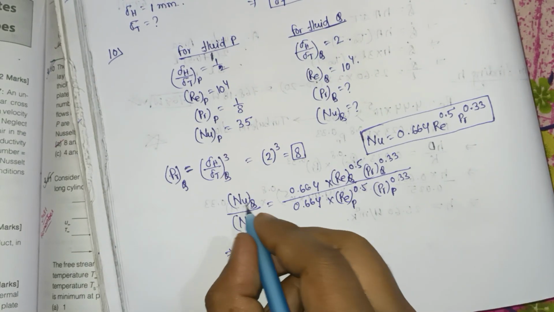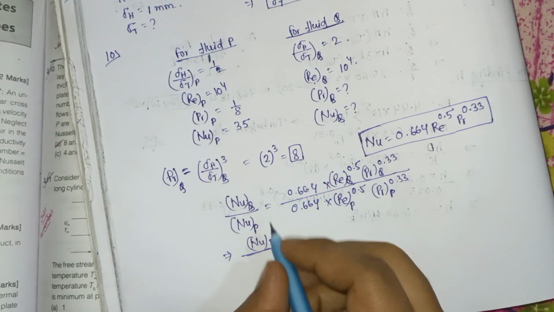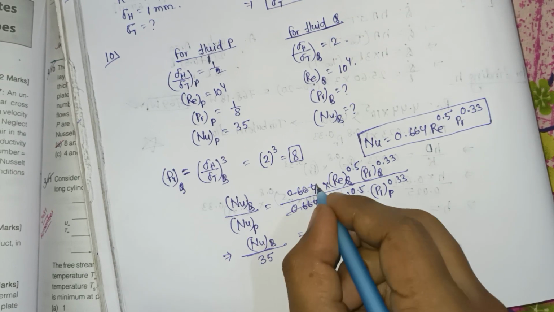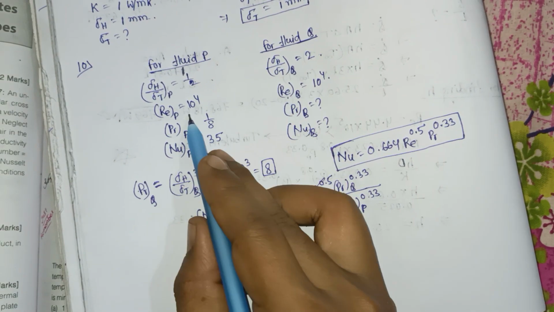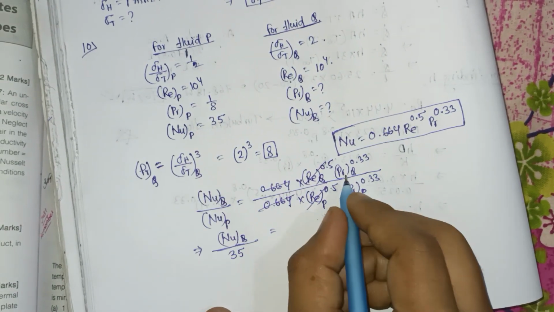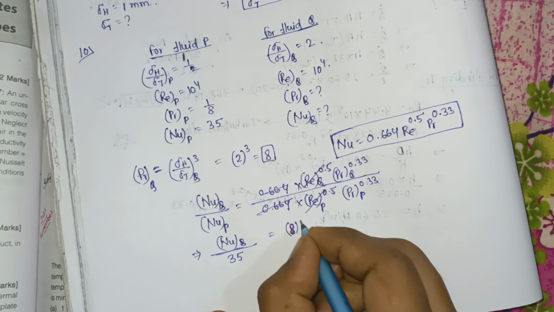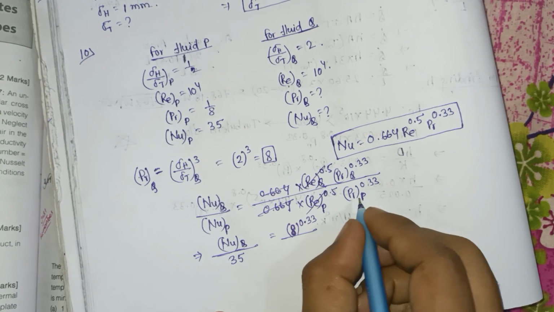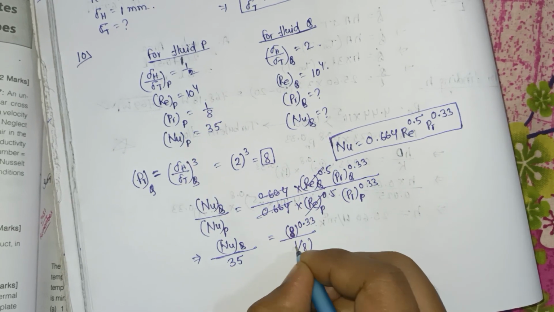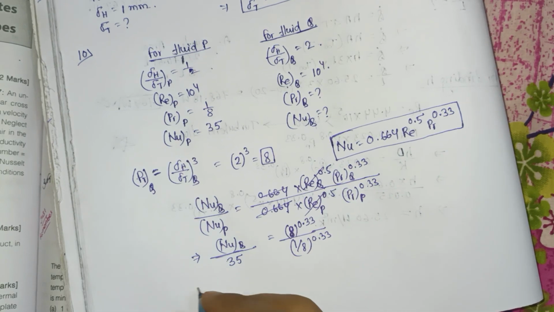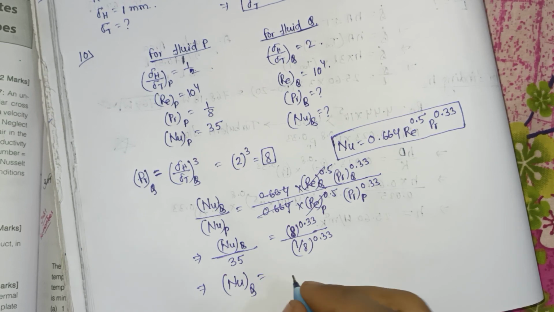Now you have to calculate the Nusselt number for Q. The Nusselt number for P is 35, which is given. The 0.664 cancels out, and the Reynolds number also cancels out because the Reynolds number is the same for both fluids, so 10 to the power 4 over 10 to the power 4. Then Prandtl number of Q, that is 8 to the power 0.33, divided by Prandtl number of P, 1 to the power 0.33. From here Nusselt number of Q equals 140.